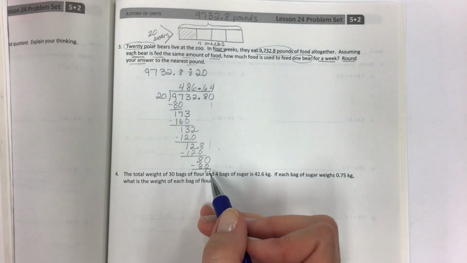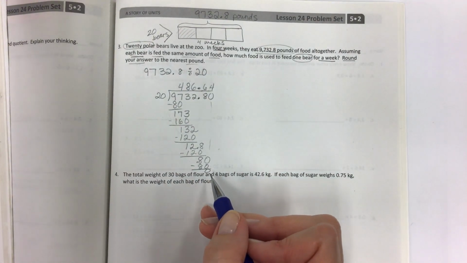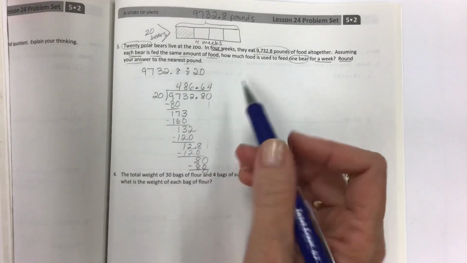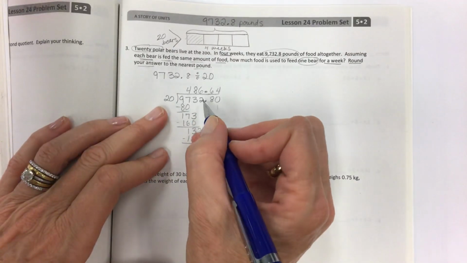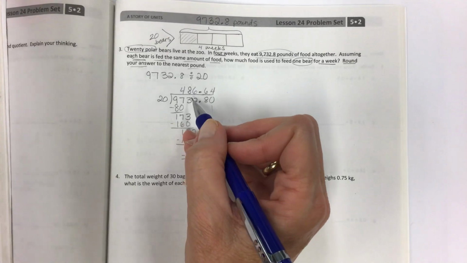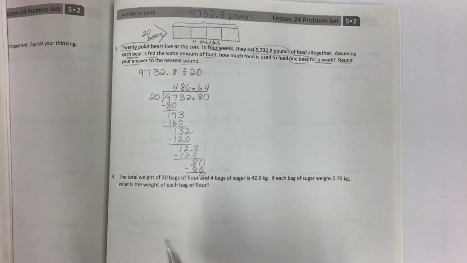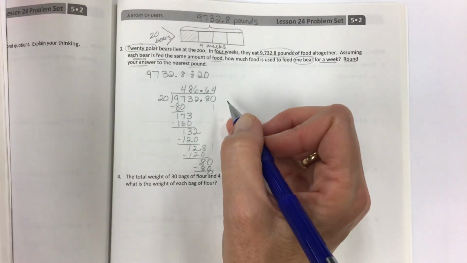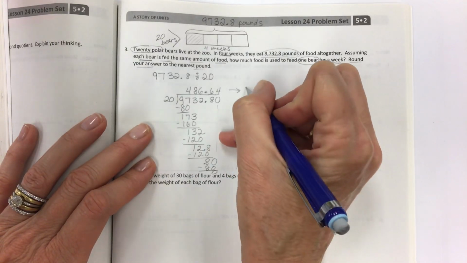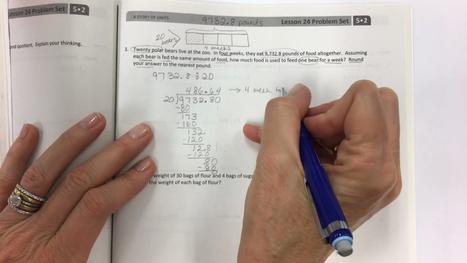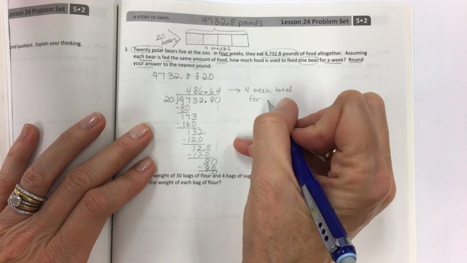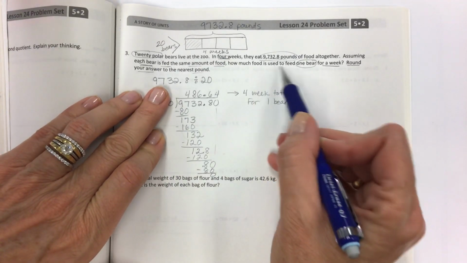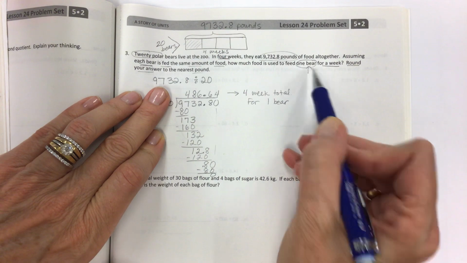There you go. And so once you're finished with your exact decimal and you don't have to do any more division, then we can use this. Now, what does this represent? This is how much food in pounds that each polar bear would eat, okay, in 4 weeks. But I also need to take this. This is the 4 weeks total for one bear. But that's not what the question is. It's how much food is used to feed one bear for a week.